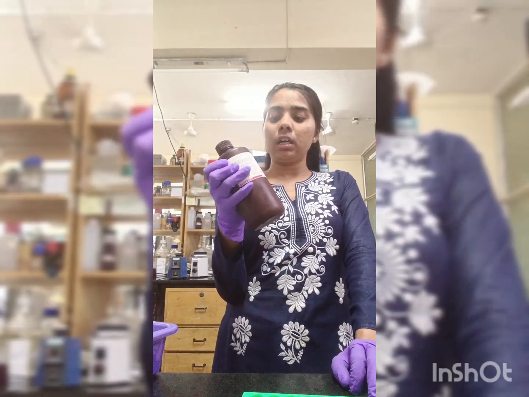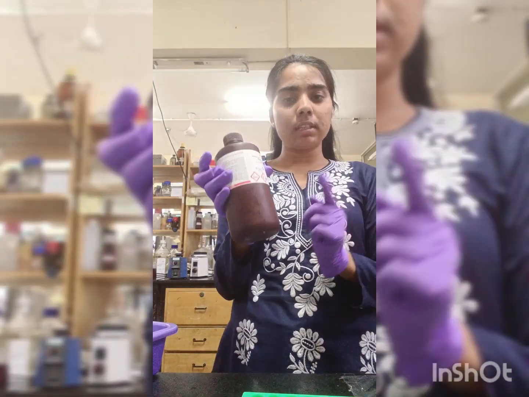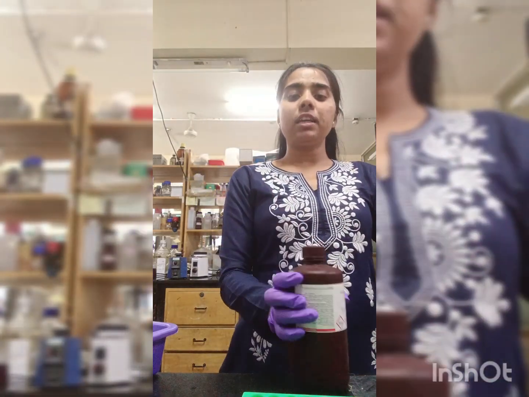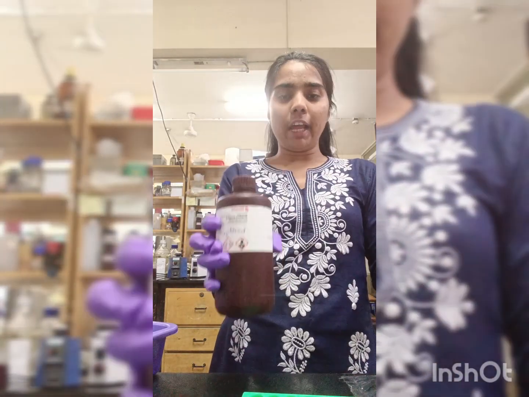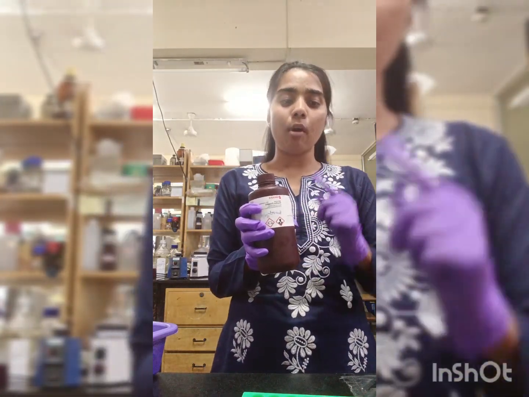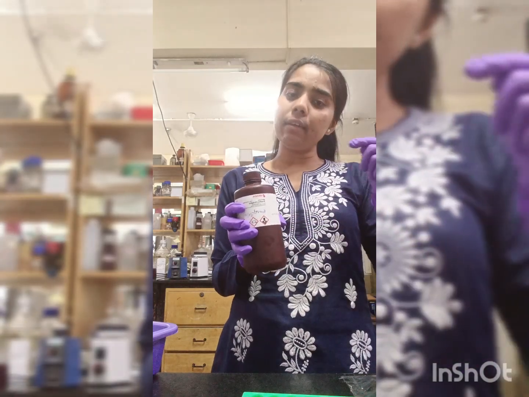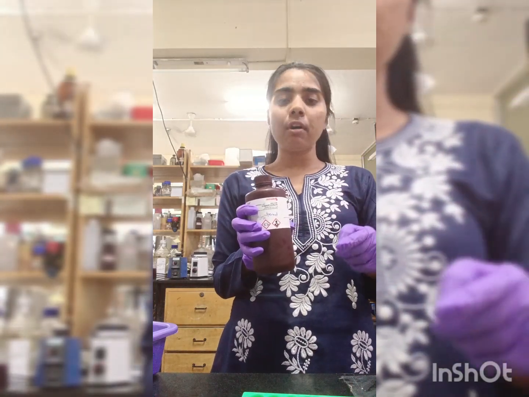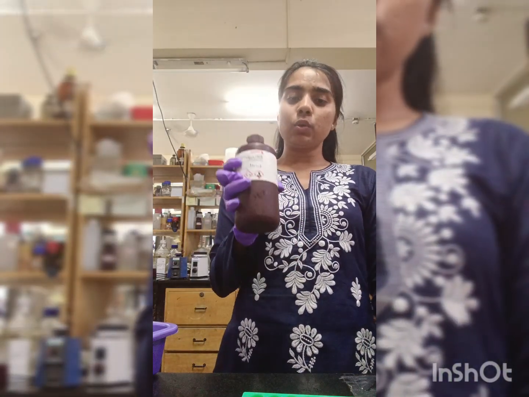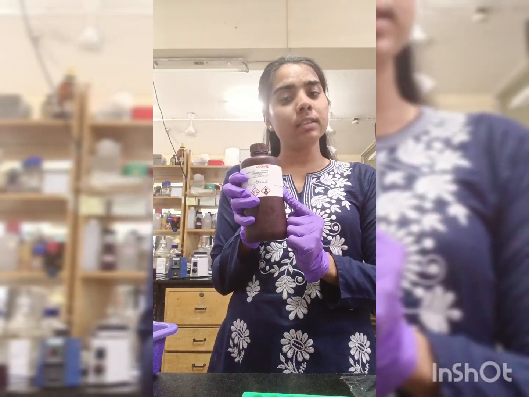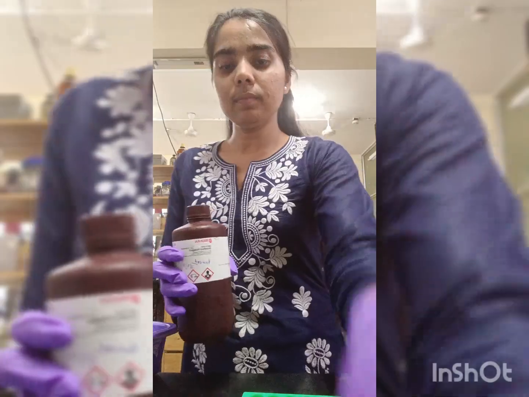In this experiment I will use this diluted Bradford, because if I use the other one I have to first dilute it and then use it. This is already diluted and I made my standard curve of Bradford with this. So I will use the same standard curve for detecting my protein concentration directly from the absorbance.